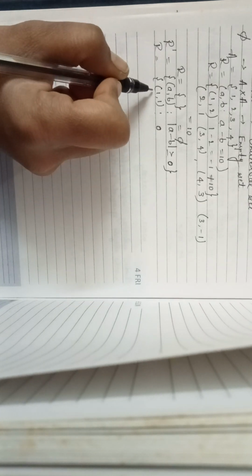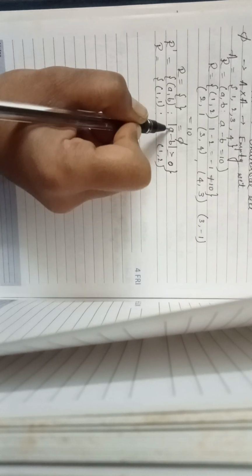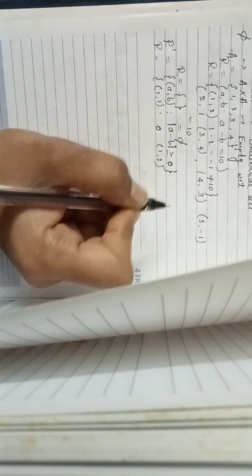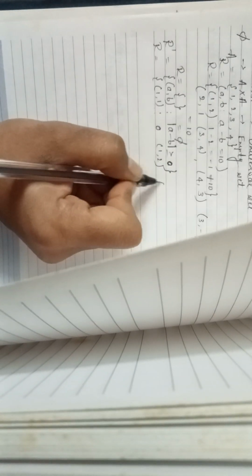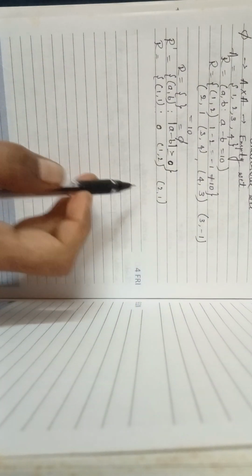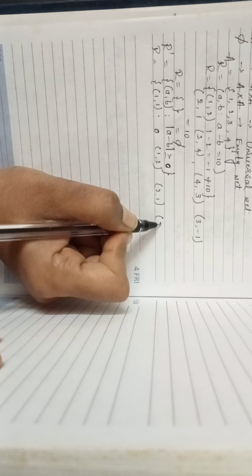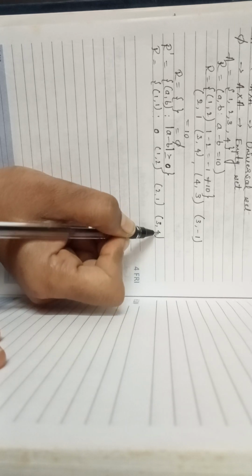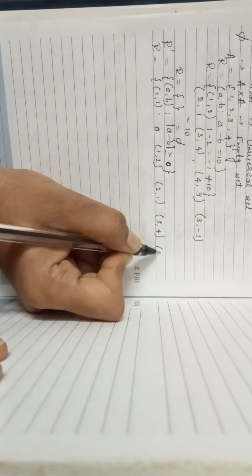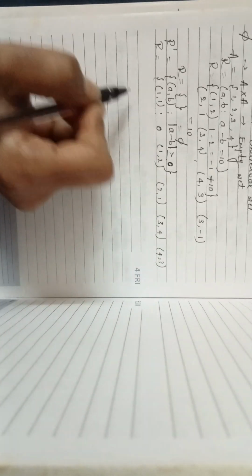You can define (1, 1), and you can take the next pair as (1, 2). 1 minus 2 will be minus 1, and mod of minus 1 will be plus 1, which is again greater than 0. You can take (2, 1). 2 minus 1 will be plus 1, which is again greater than 0. You can again take (3, 4). 3 minus 4 will be minus 1, mod of minus 1 will be plus 1, again greater than 0. And you can take (4, 3). 4 minus 3 will be plus 1, again greater than 0.